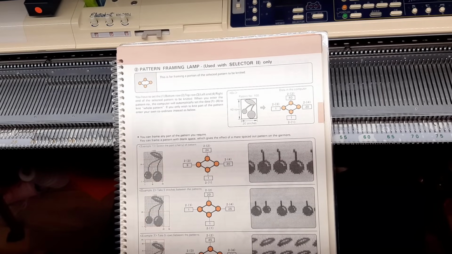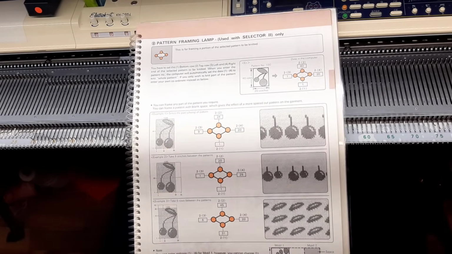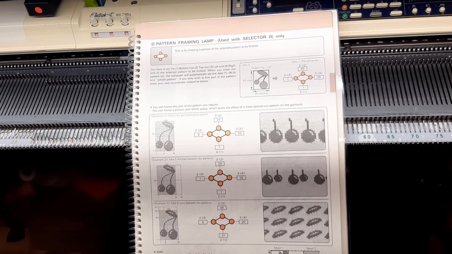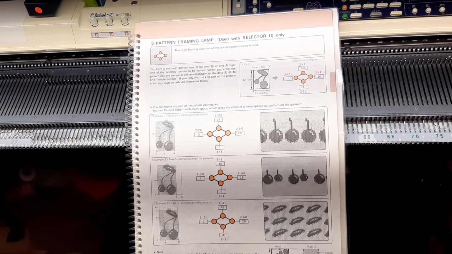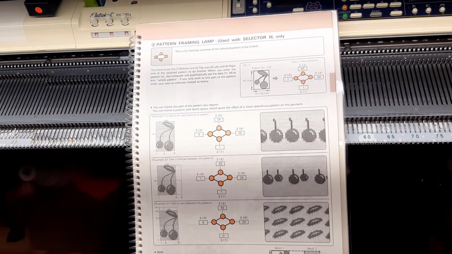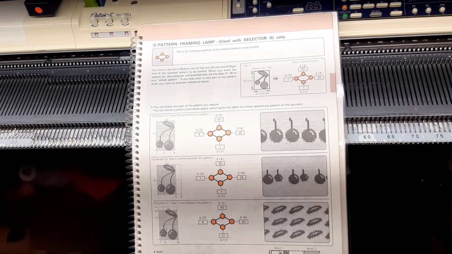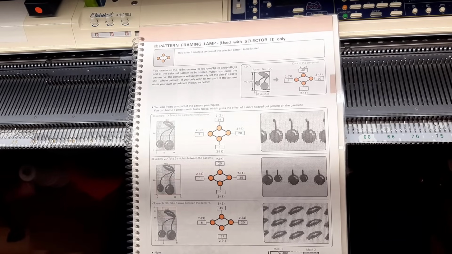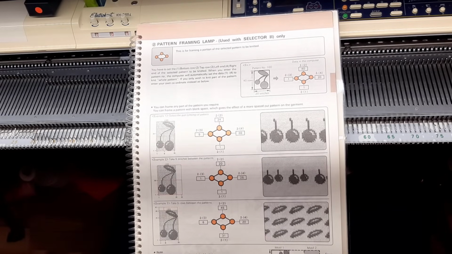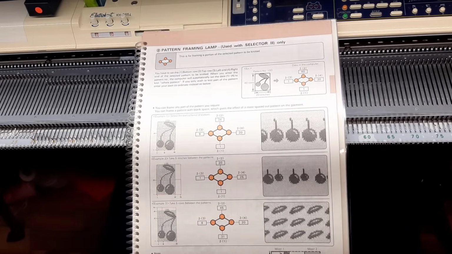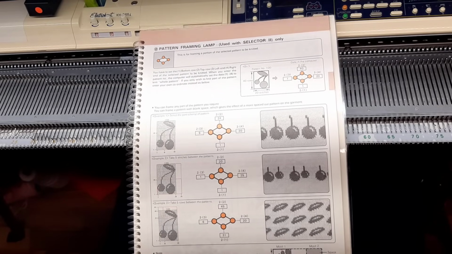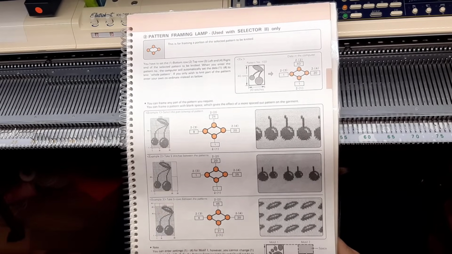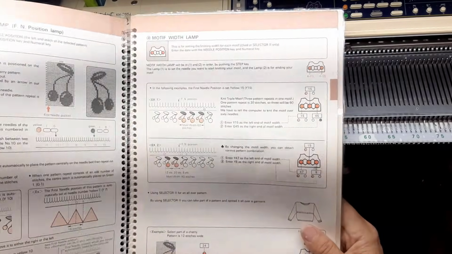Note, you can enter settings 1 through 4 for motif 1, however you cannot change 1 and 2 for motif 2 to 9, so the pattern framing lamp 1 and 2 will not be lit for motif 2 to 9. The height is automatically entered the same as motif 1. You must enter the tallest pattern as motif 1. So if you're doing the foot and the cherry, you have to do the foot, not the cherry. So the cherry cannot be motif 1, it has to be motif number 2. Okay.